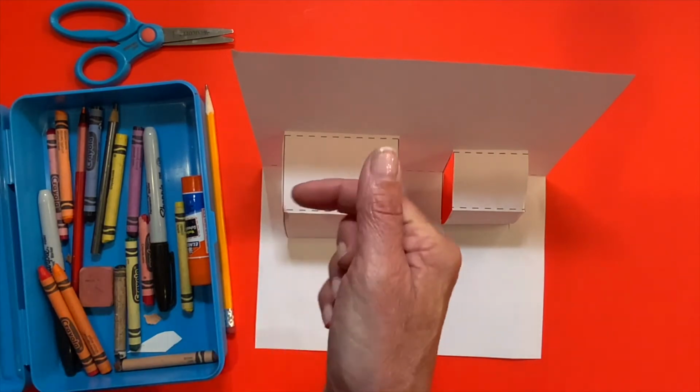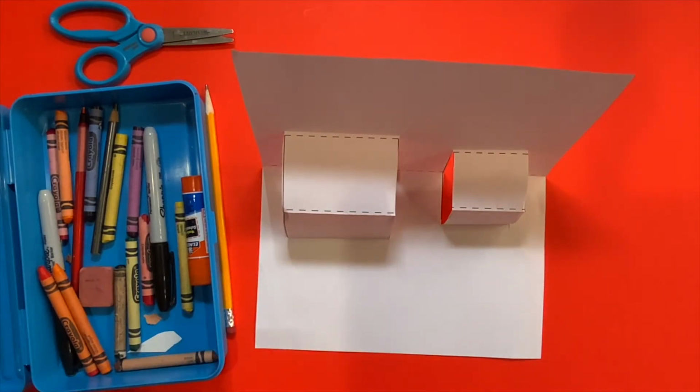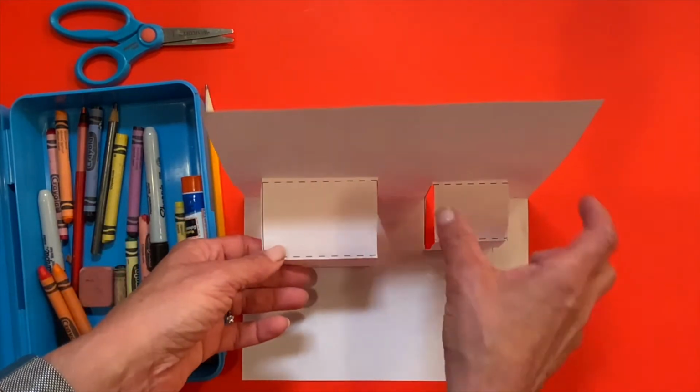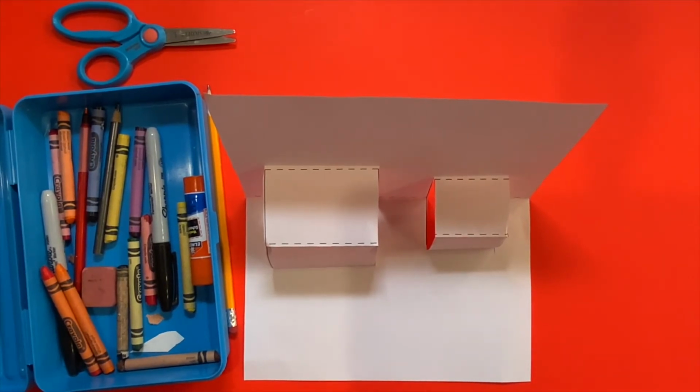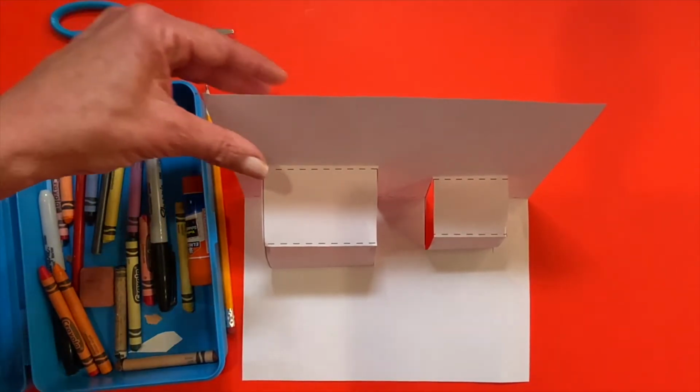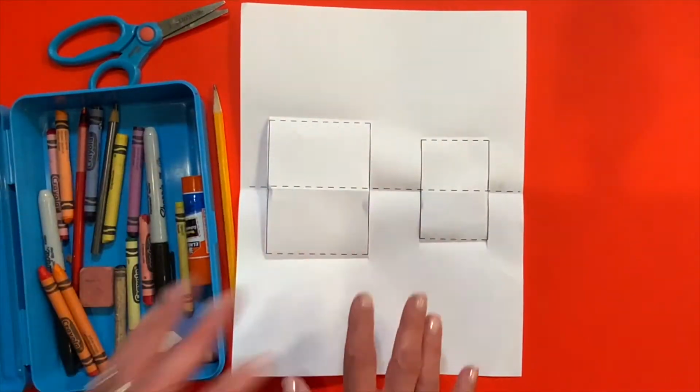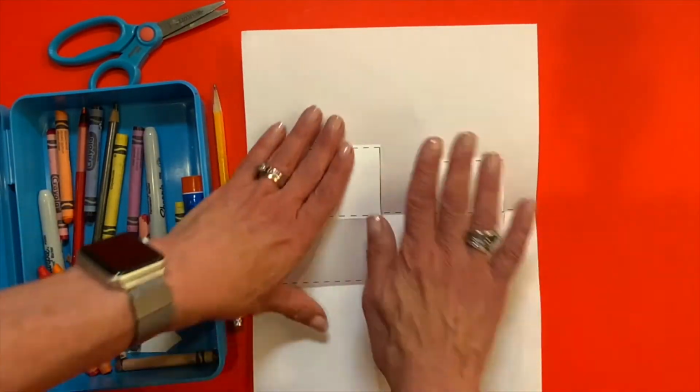So you just need to fold on the dashed and cut on the solid line. So you're going to fold some forward and back so your rectangles will stand up. Join me back once you have that done. Great. Now let's put it flat again.